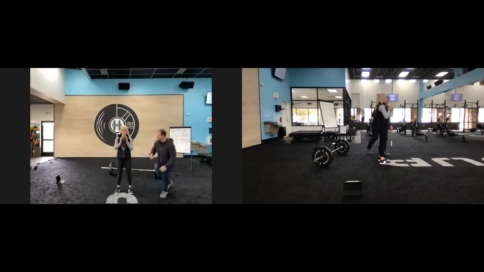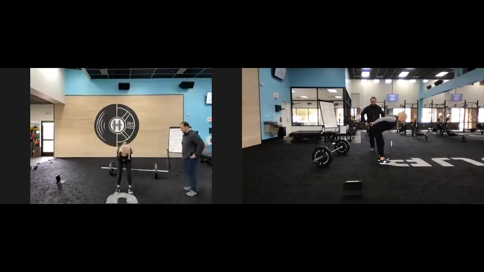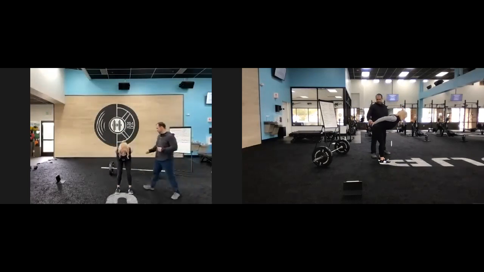Another option is she can hold the kettlebell behind her on her hips and then push back into the kettlebell, see if that makes a difference. So again, we're just feeding the system with load. And that looks a lot better in that position. Does that feel more comfortable? Yeah, awesome. So you can go and relax, put the kettlebell down for me.